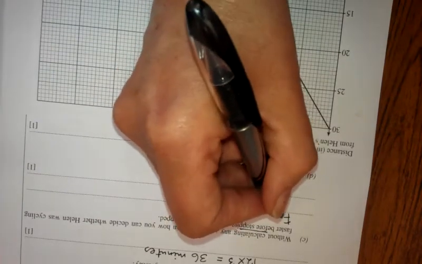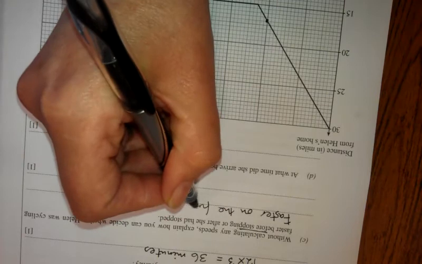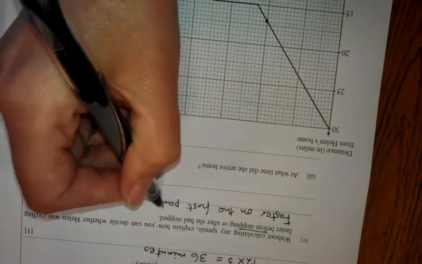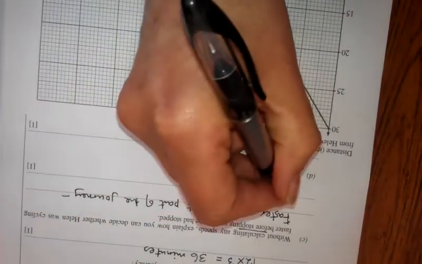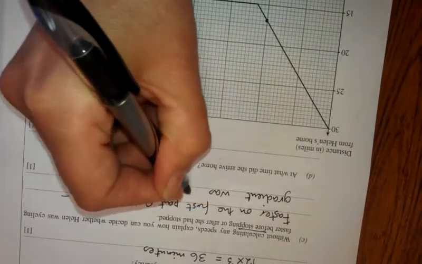So we can write it in. She was going faster on the first part of the journey, because the gradient was steeper.